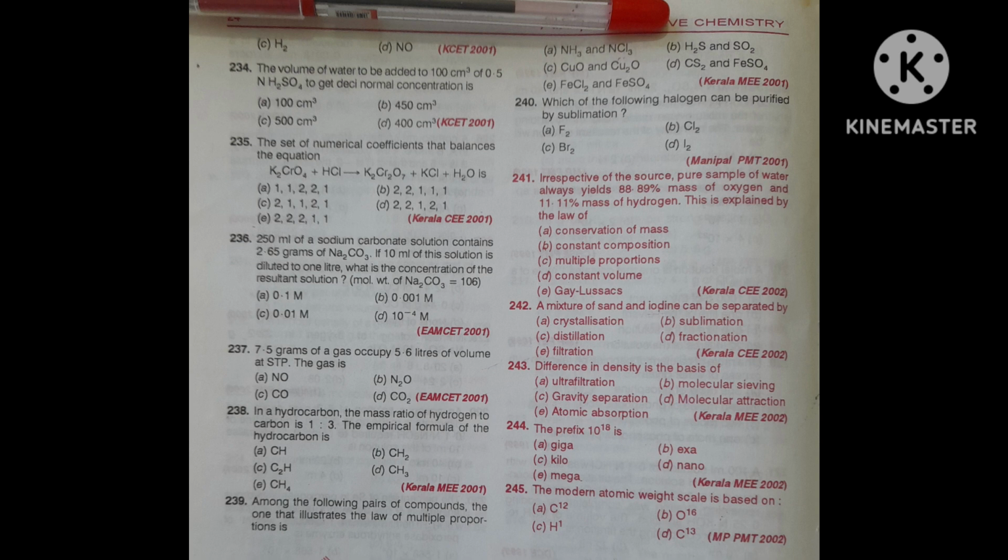Now I told you that the third option is correct. Here I told you the reason why option C is correct. Cu and O combine to form two compounds.